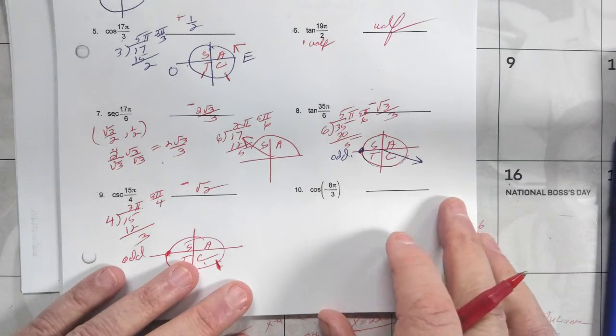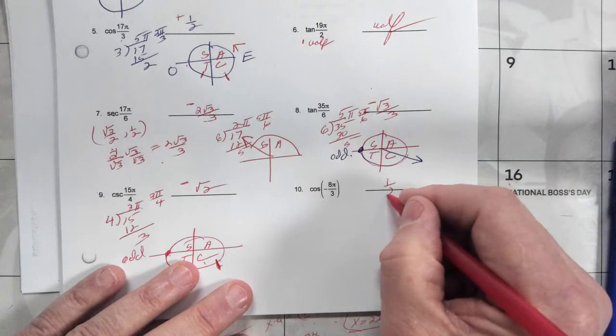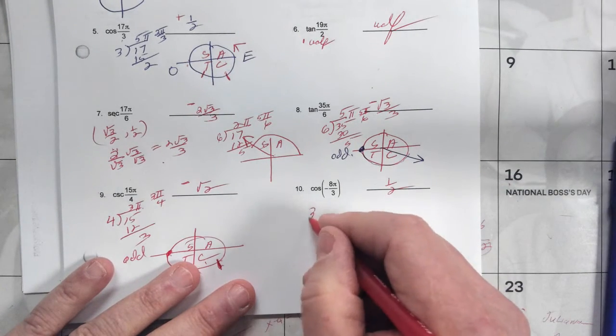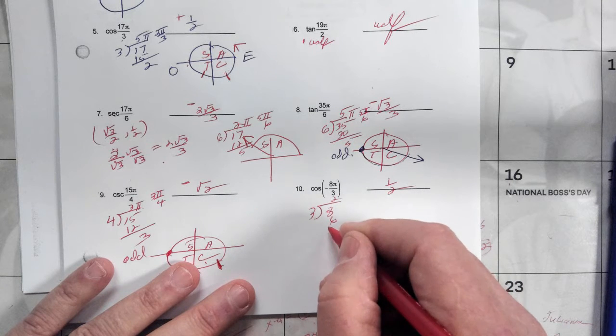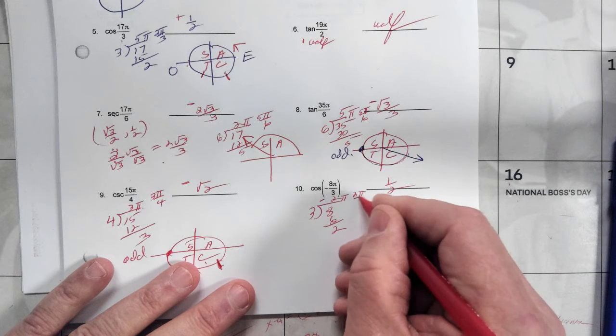The last one is a cosine again. It's pi over 3. We know it's a half. Without doing any work, I know it's a half. The question is, is it positive or negative? 3 goes into 8 twice. That's 6. Subtract, you get 2. It's negative 2 pi, and then 2 pi over 3.